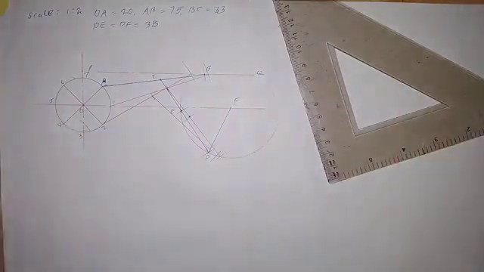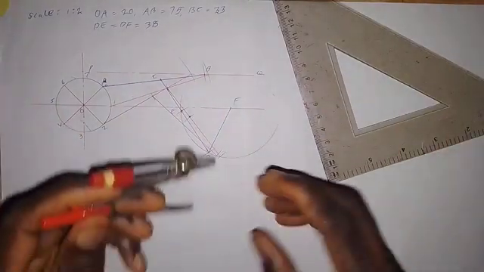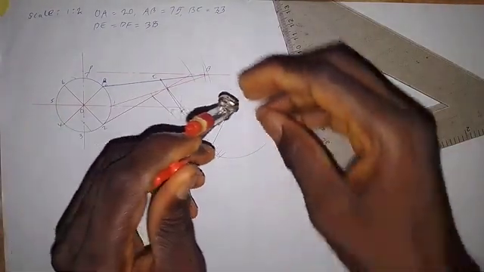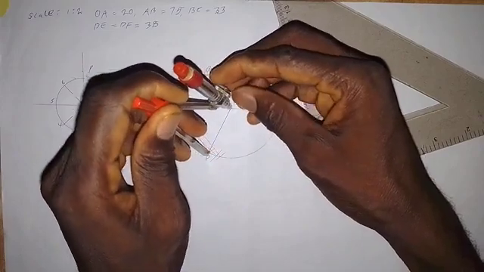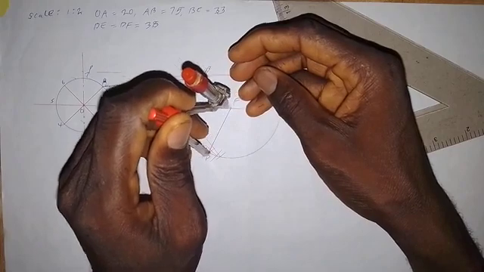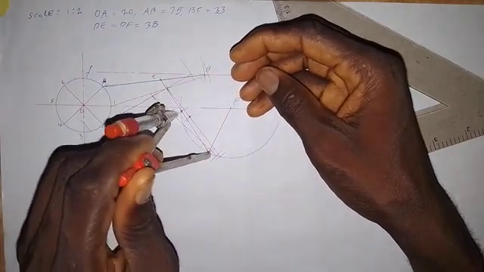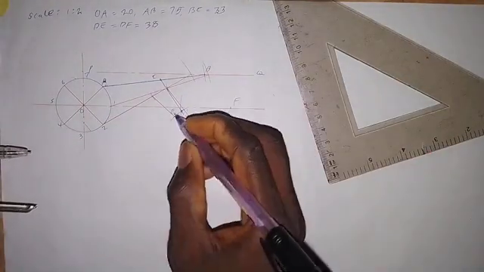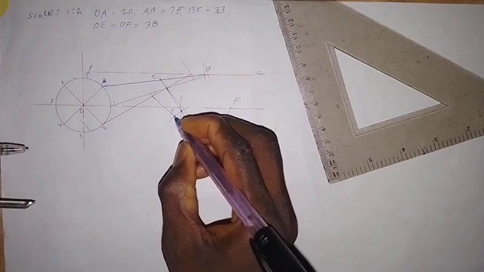Okay, next thing that we need to do is to locate the new point E. So just take distance DF. So DF and DE, they are the same. So then we make an arc on this line. So this is the new point E. So we take note of these points.